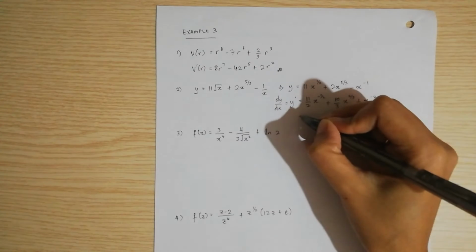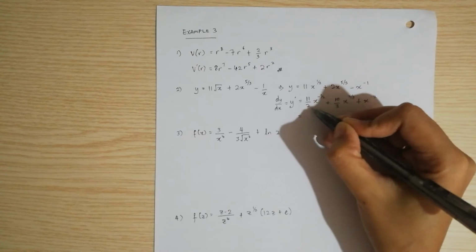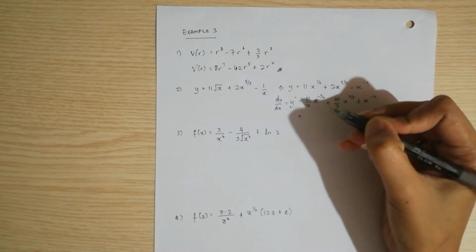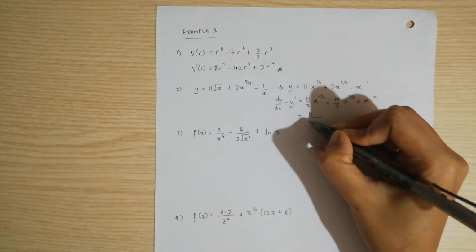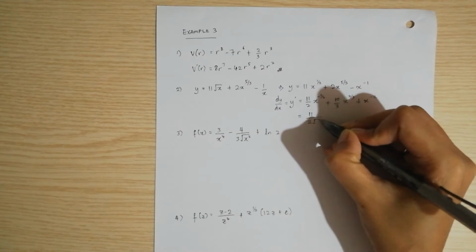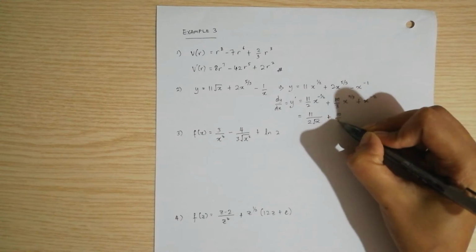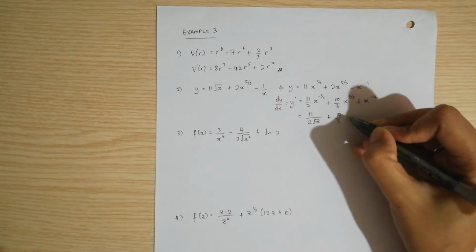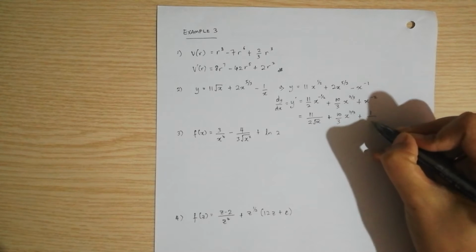Then you can just simplify this. x power of negative should be in the denominator, so 11 over 2x^(1/2), which is square root of x, plus 10 over 3 x^(2/3). You can either leave it like this, or you can write in the radical form. I will just leave it in that form. Plus this one is 1 over x squared.